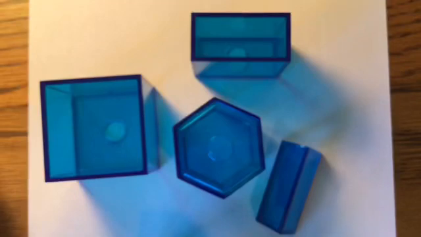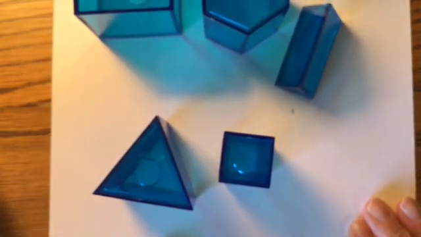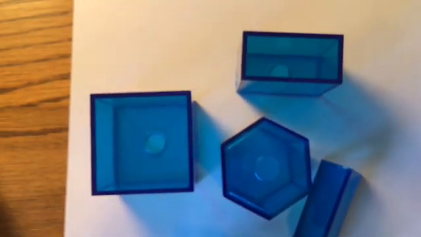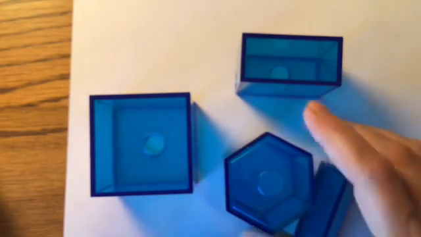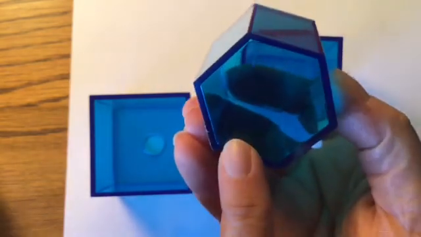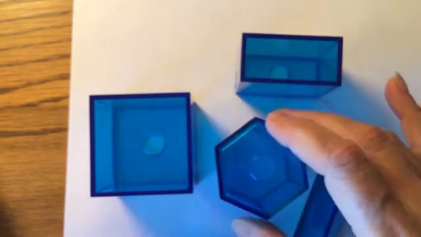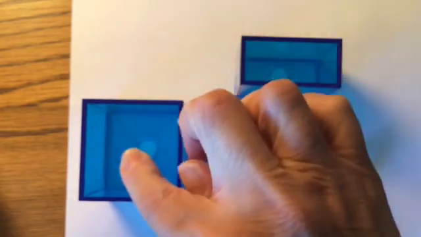All right, we're back to talk about prisms. What I have underneath here is a whole lot of different types of prisms. Prisms are solid figures, three-dimensional, and they have two congruent bases. They can be any type of polygon. Right here, I have a hexagonal prism because the two bases, 1, 2, are hexagons. This is actually a cube, but I could call that a square prism because the top and the bottom, the bases, are squares.